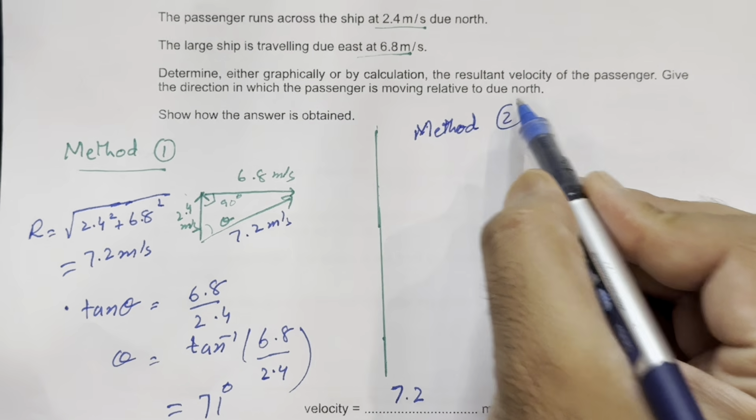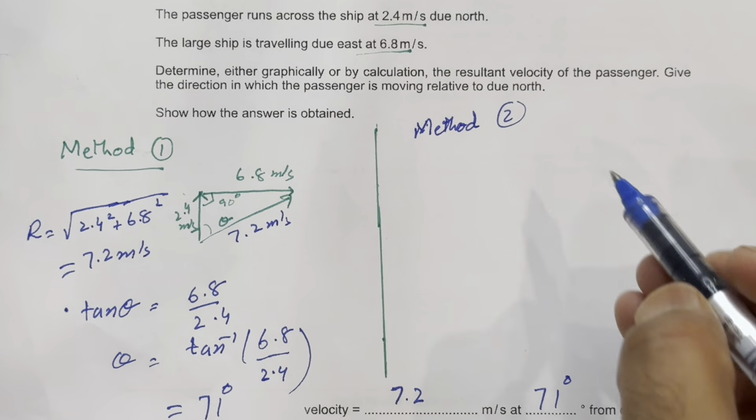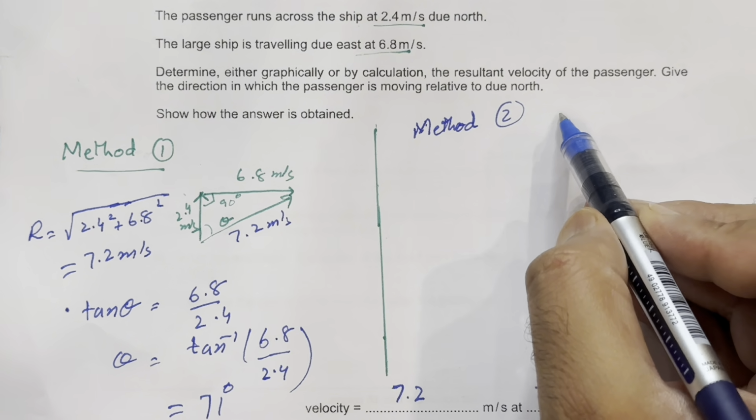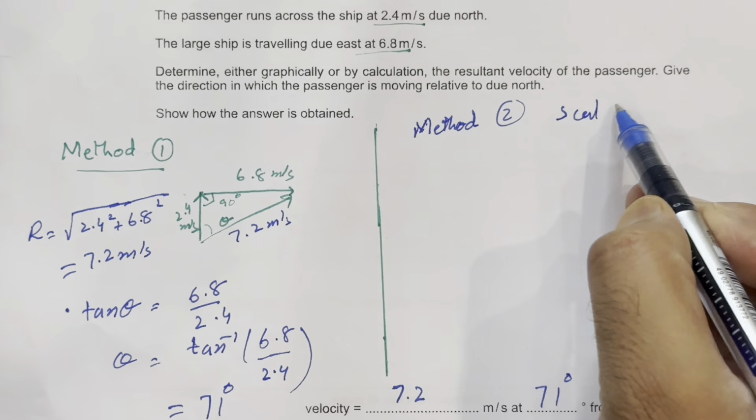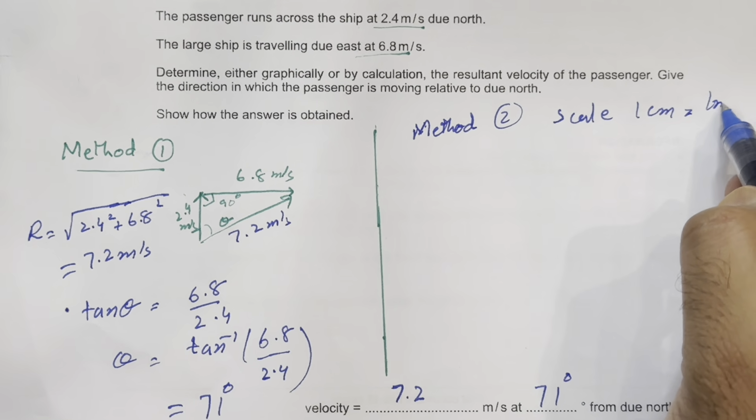Now method number 2. For method number 2, we're going to use the graphical method. We need to apply a scale. Scale would be 1 centimeter is equal to 1 meter per second.